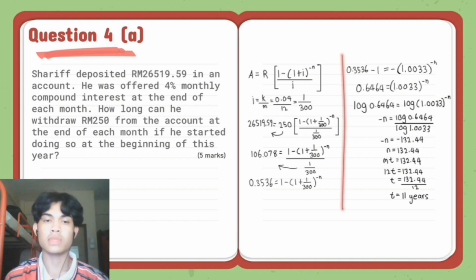Next, we apply the n formula into the equation. We write n equals mt, equals 132.44. Then we apply the m value, which is 12. We move 12 to the right side and the 132.44 we need to divide it with 12. And we got the final answer, which is 11 years.